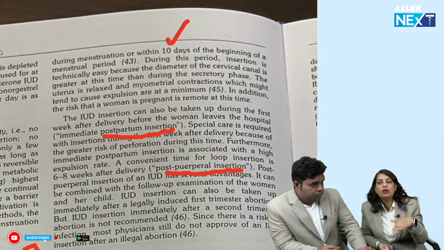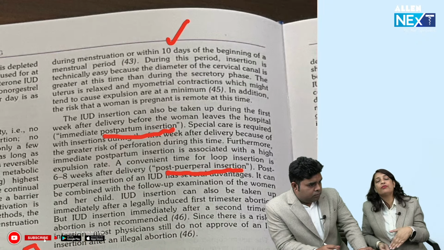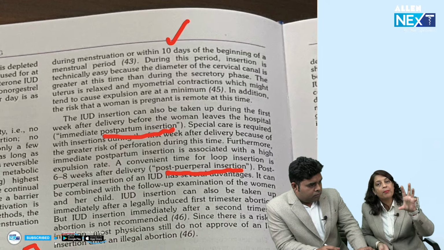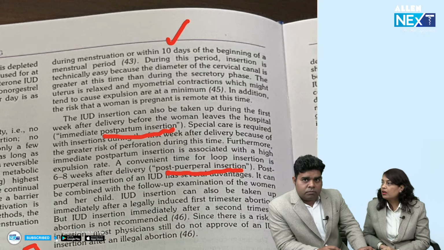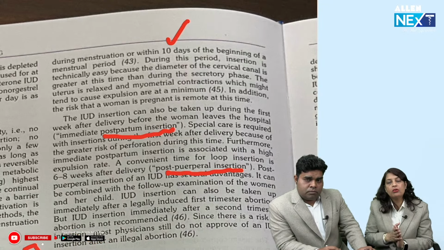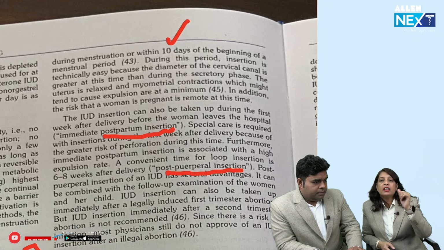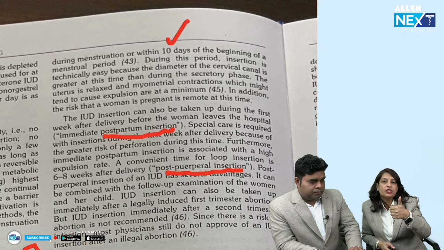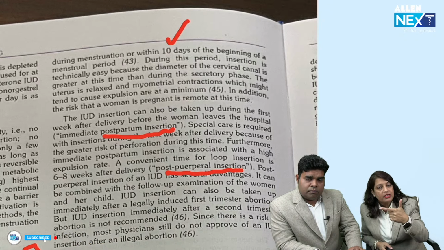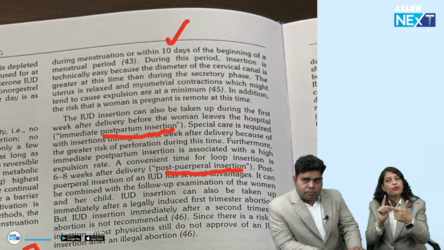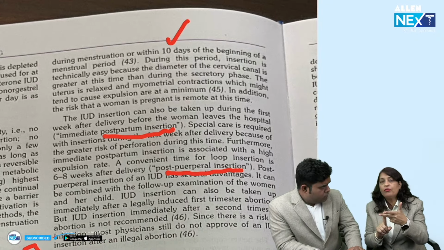Previously, the protocol was that after the patient delivered, she was discharged. We used to call her after 6 weeks, let the puerperium phase be over. But the compliance of the patient is very poor. Now, the standard which is followed in most of the hospitals, in the government hospitals as well in India, is post-placental insertion within 10 minutes of placental delivery. Then it is post-delivery insertion, that is 24 to 48 hours of delivery. Interval insertion, that is after 6 weeks of delivery.